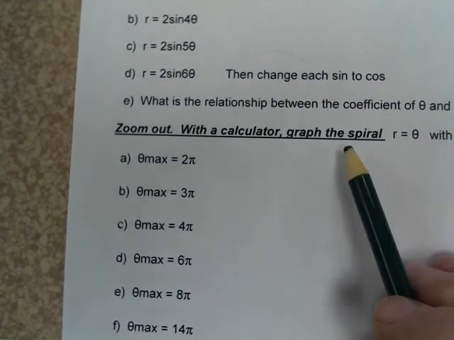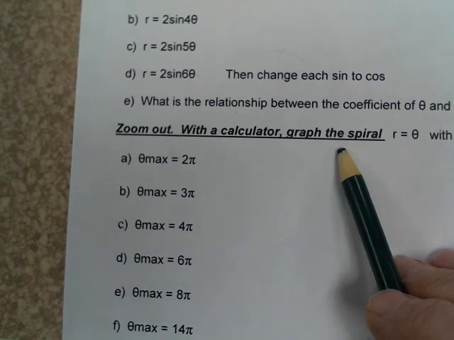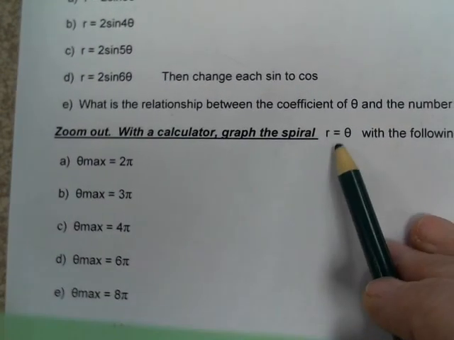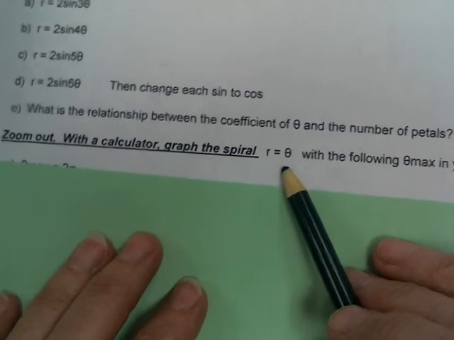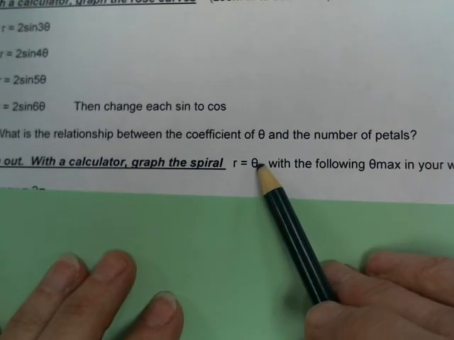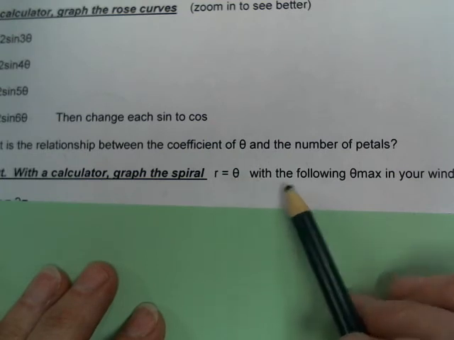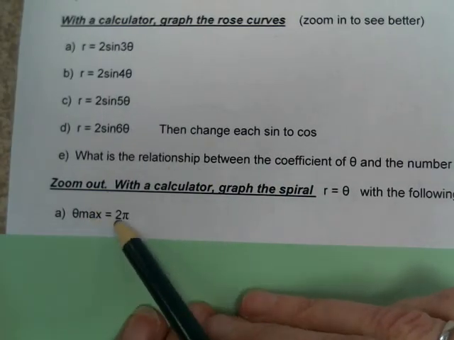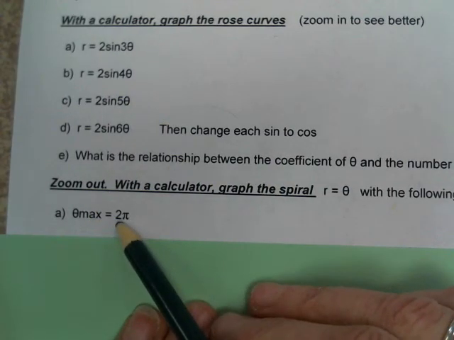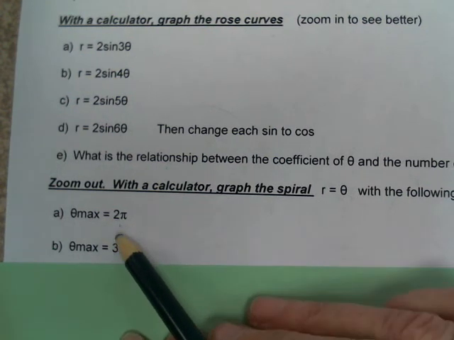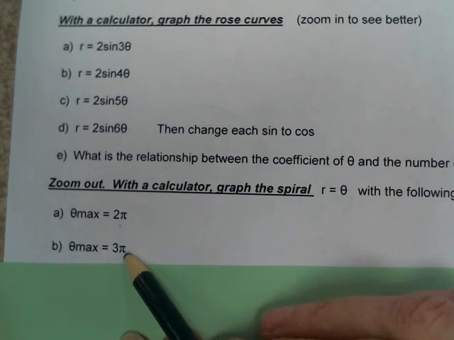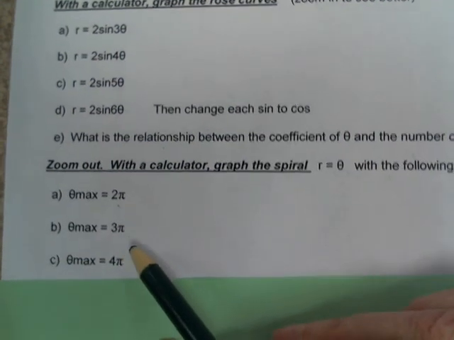And now I'm giving you some spiral equations. And actually, there's only one spiral equation. Instead of using sine or cosine in front of theta, I just want you to put r equals theta. And when you press your window button, you should have theta max being equal to 2 pi. That's standard. So graph that, and then change your theta max to 3 pi. And then change your theta max to 4 pi.